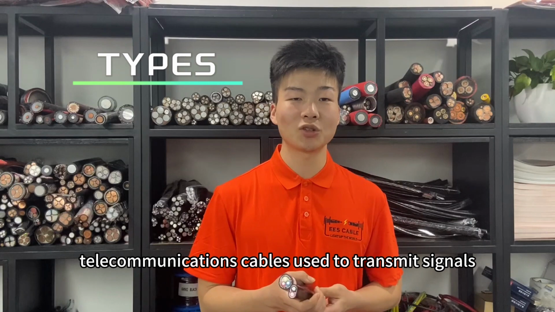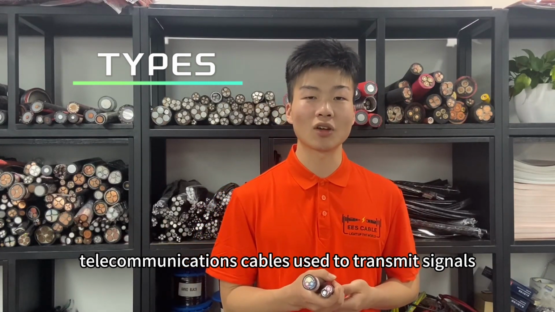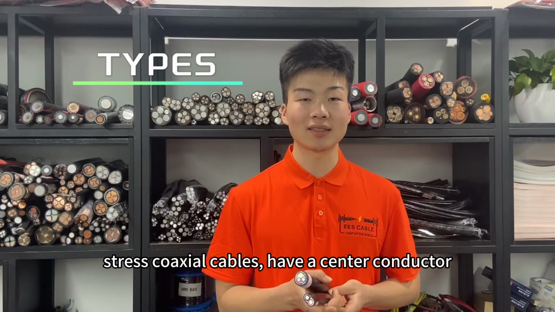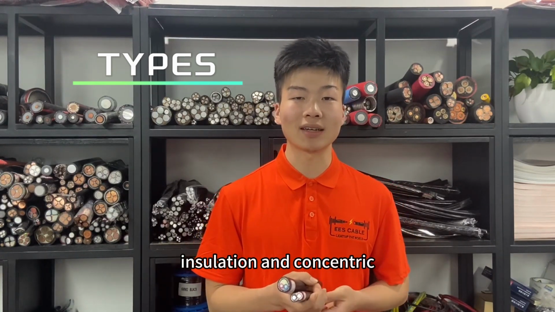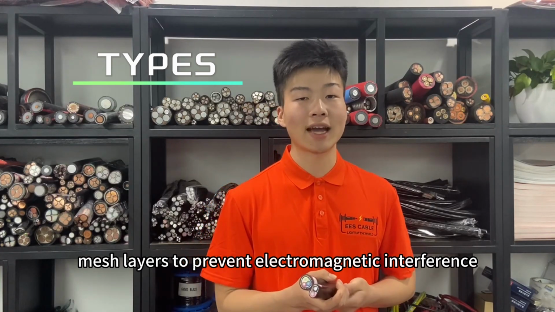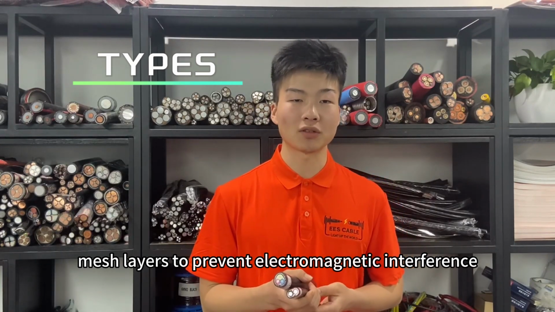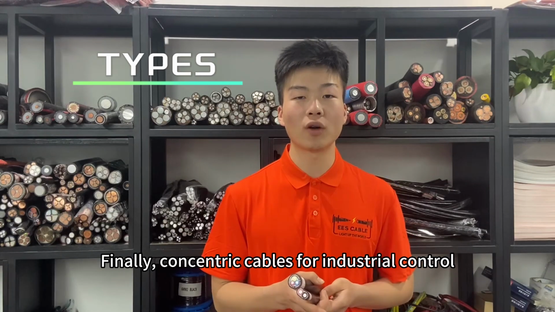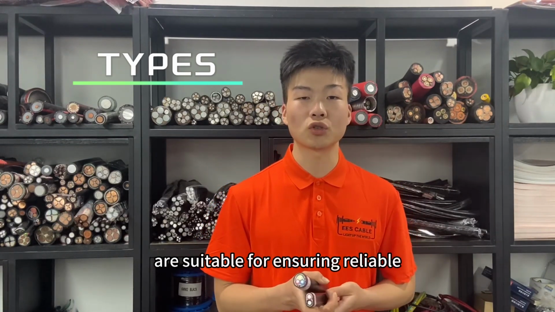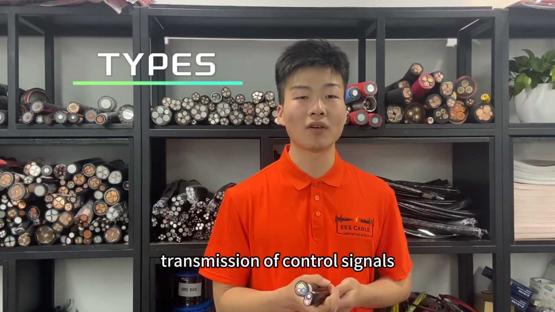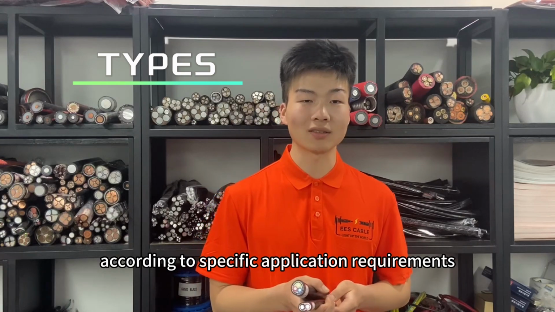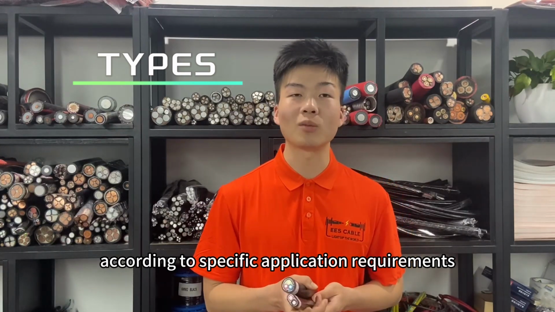Second, telecommunications cables used to transmit signals, such as coaxial cables, have a center conductor, insulation and concentric conductive mesh layers to prevent electromagnetic interference. Finally, concentric cables for industrial control and signal transmission are suitable for ensuring reliable transmission of control signals and can be configured differently according to specific application requirements.